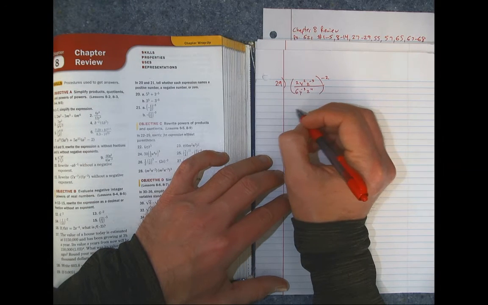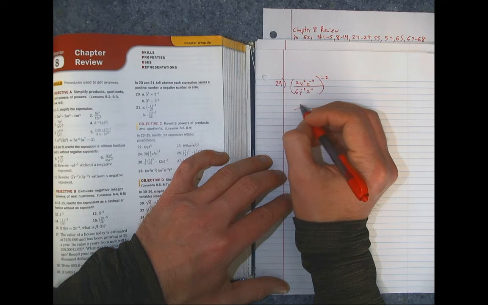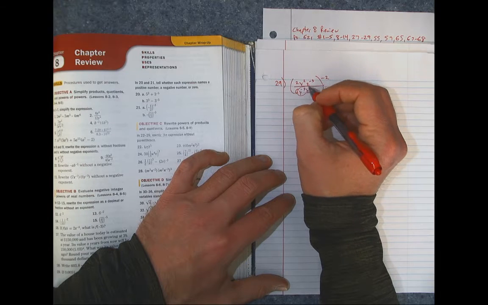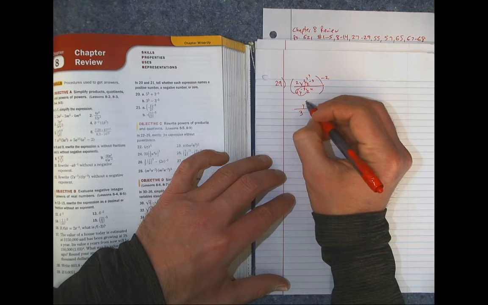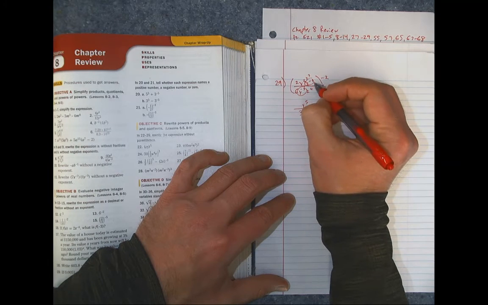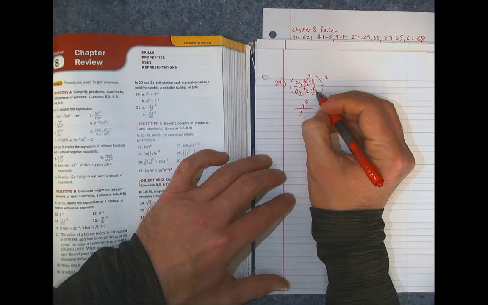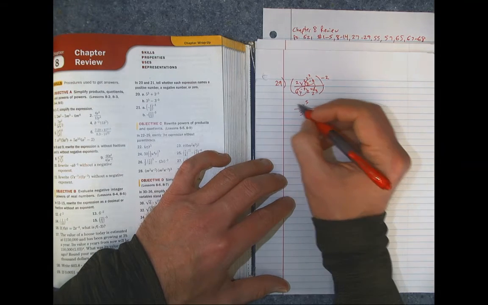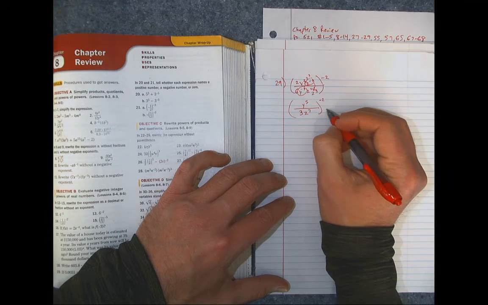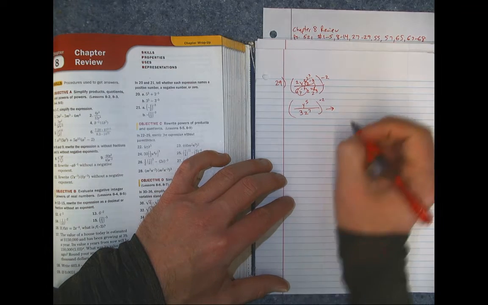So first of all, this is going to become a 1 over 3. I'm not even going to need to put the 1 there. This comes up, becomes y to the positive 3, combines, that's y to the 5th. Z to the negative 3 goes down, becomes positive, combines, that's z to the 7th. Now that's raised to the negative 2. So this will be a lot easier now to work with.